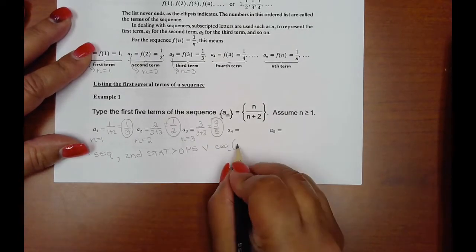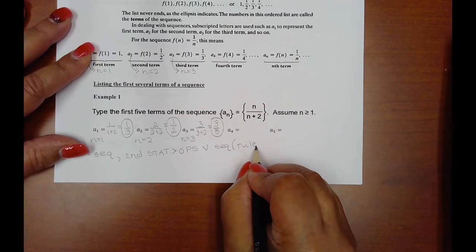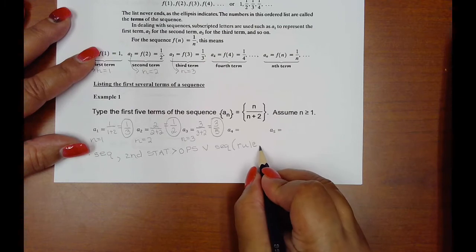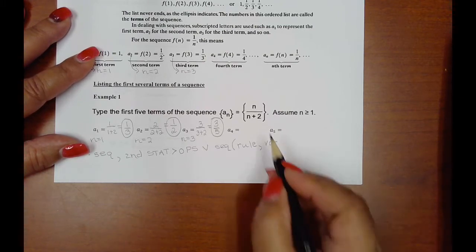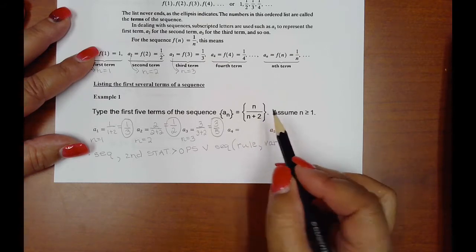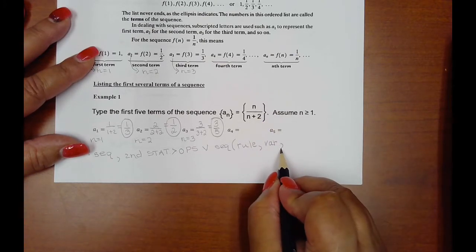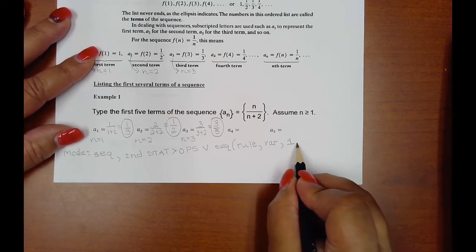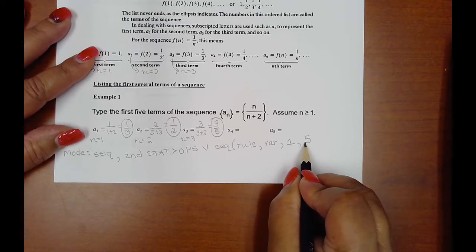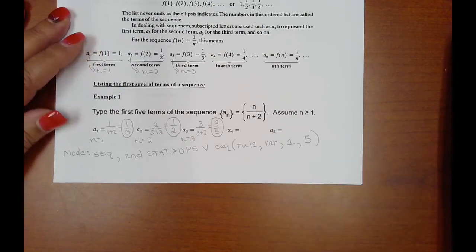Basically, you type in the rule, which will be this n over n plus 2. Then you mention the variable that's being used in this function rule, which is n. Then you tell it where the terms start, at 1, by letting n be equal to 1, and they end at n being equal to 5, and then you close the parenthesis.